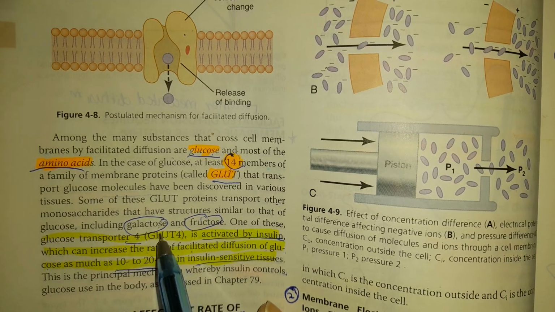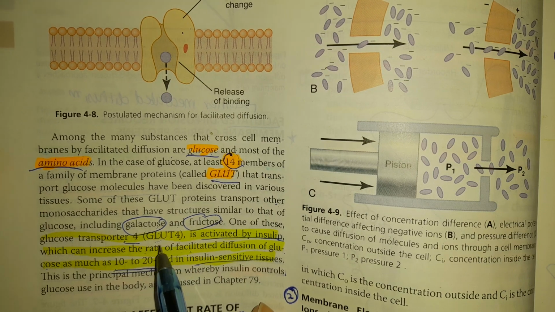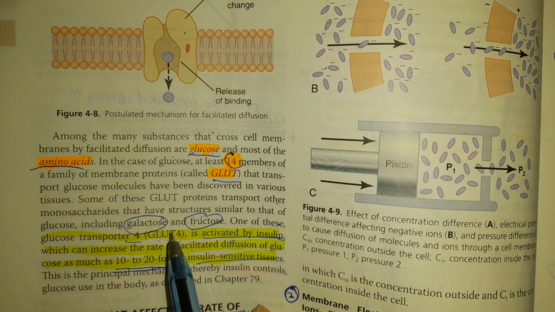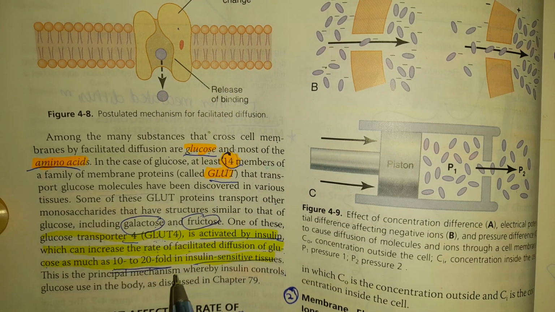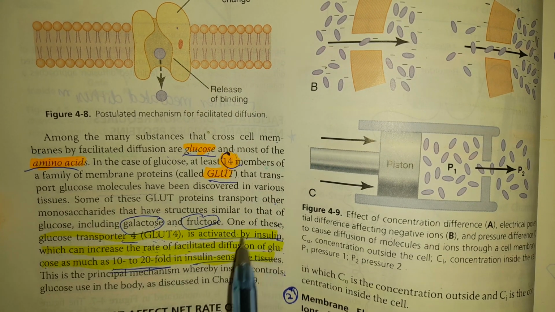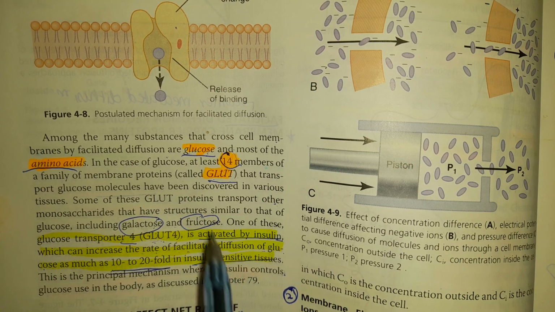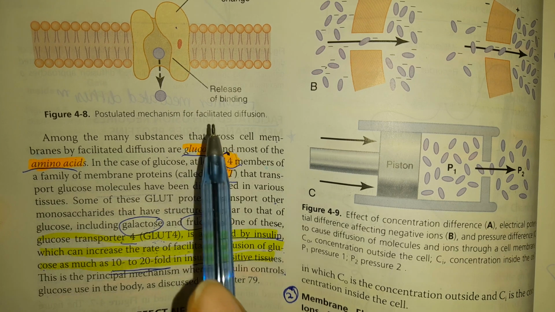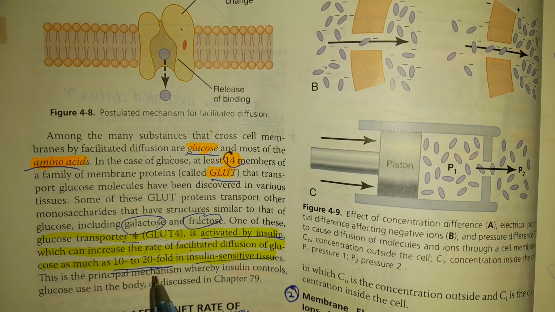The main one is GLUT4, which is insulin dependent. Whenever such a protein is activated by insulin, it increases the movement of glucose and fructose to the interior of the cell by 10 to 20 folds.